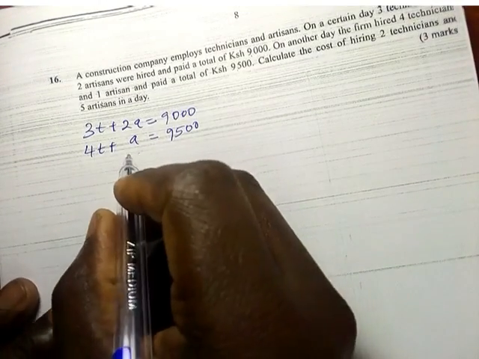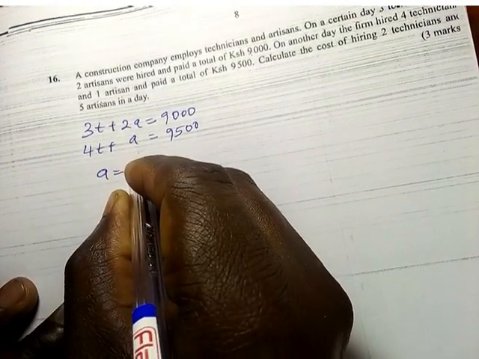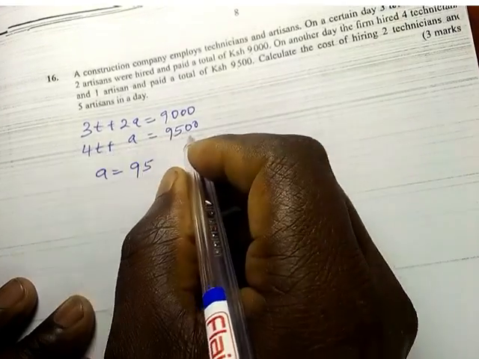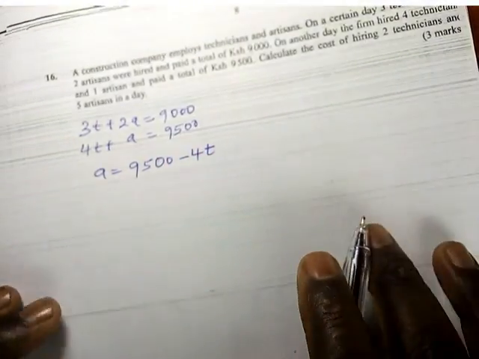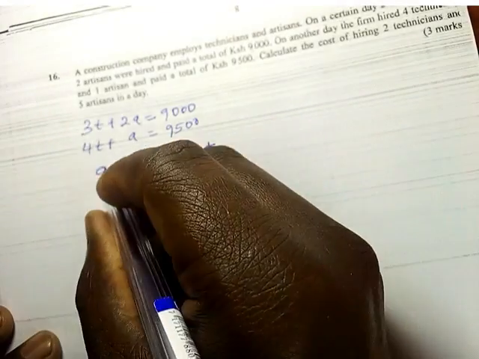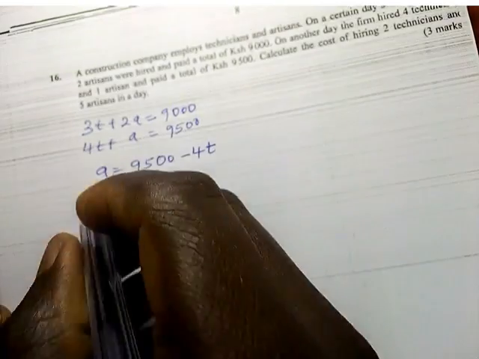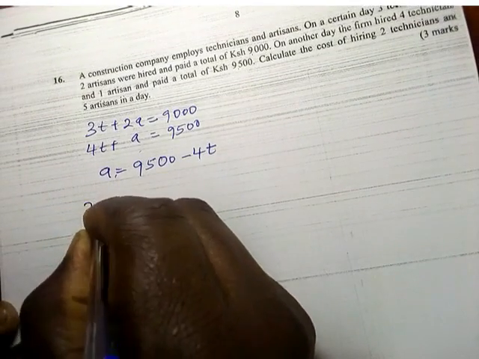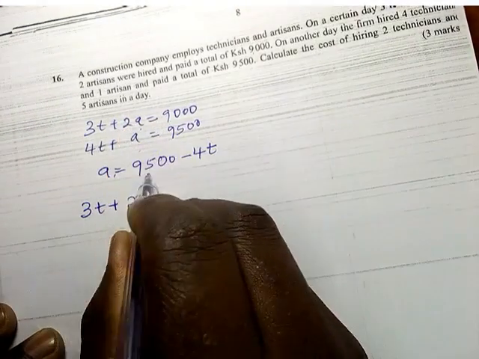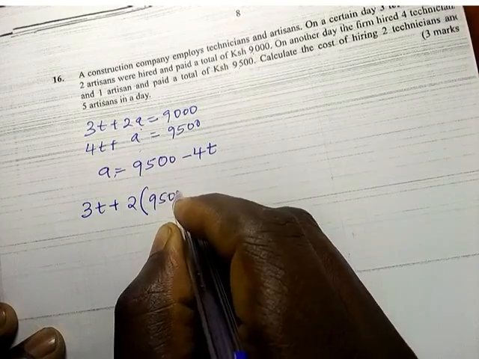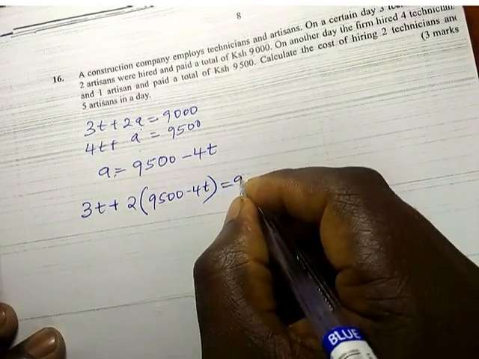So we use substitution. Let us make A the subject of the formula. So A is going to be 9,500 minus 4t. Now take this value of A and substitute in the first equation. So we have 3t plus 2 into A, and A is 9,500 minus 4t, which will give us 9,000.